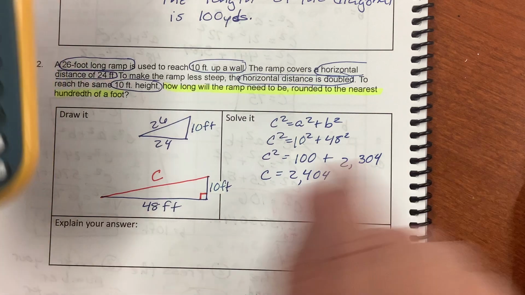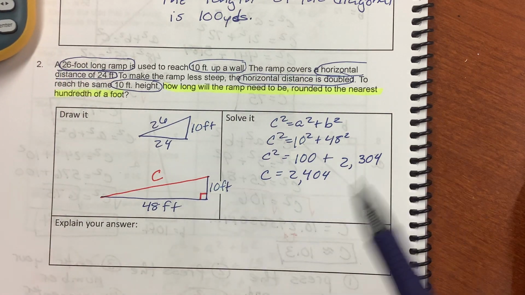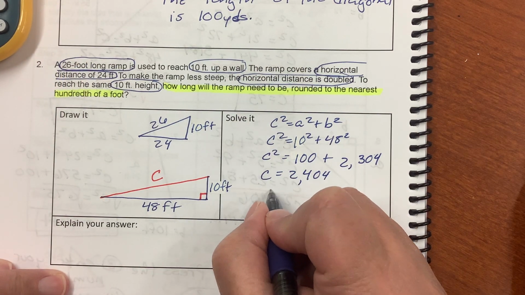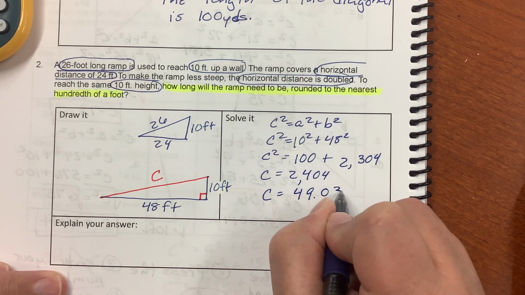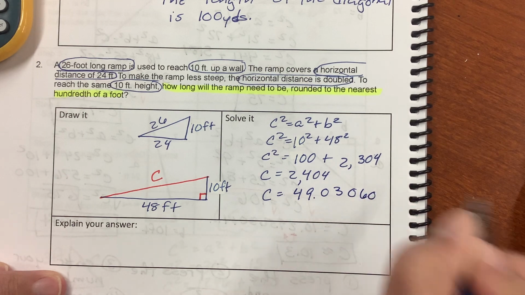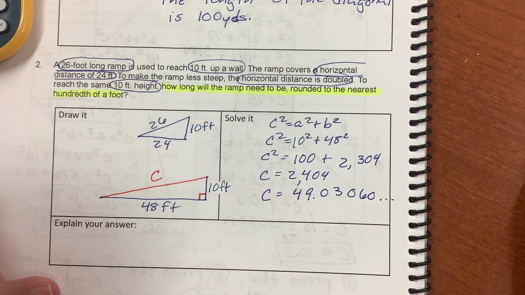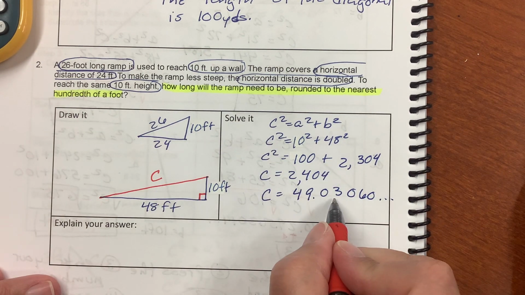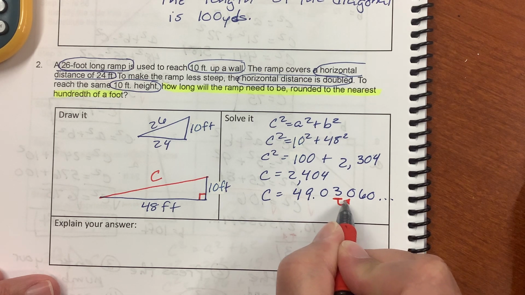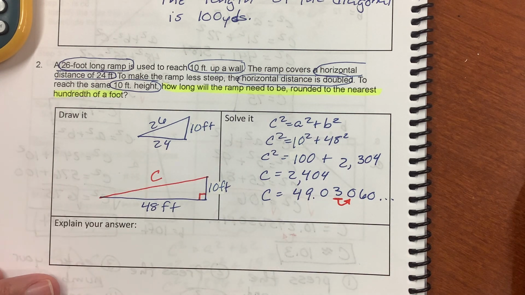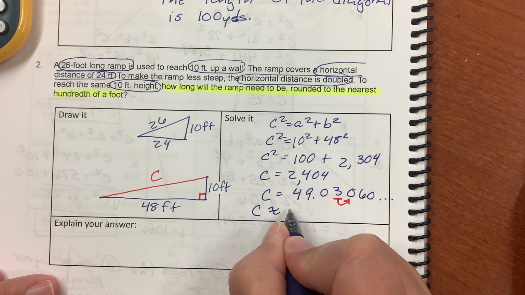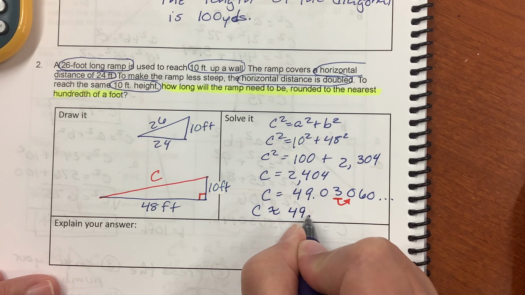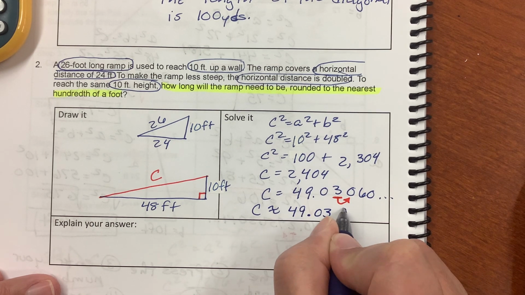So let me write this out and show you how I round. So C equals 49.03060. I don't need any more because I'm only rounding to the hundredths place. 3's in the hundredths place. 0 says leave it alone. So C is approximately 49 3/100 feet.